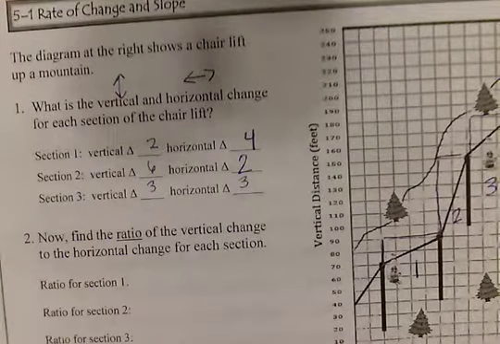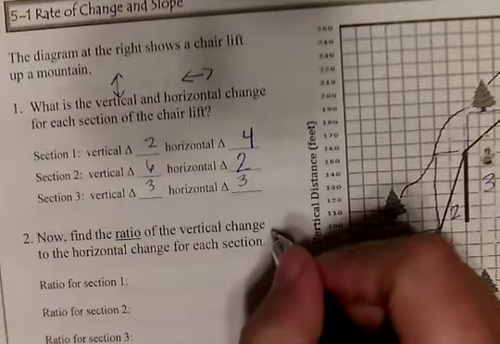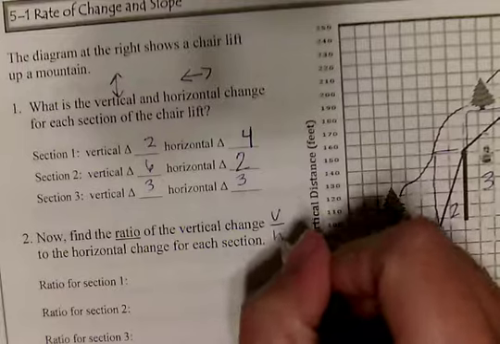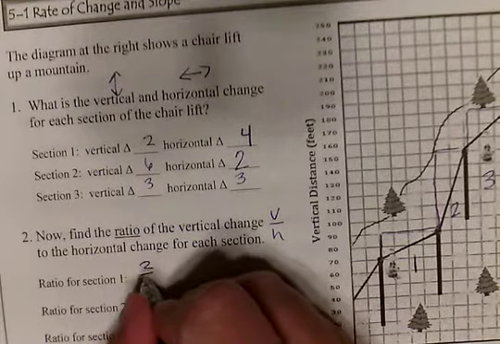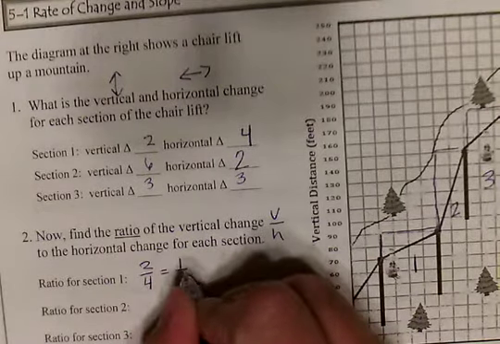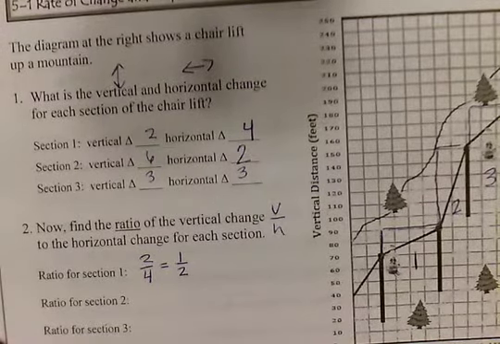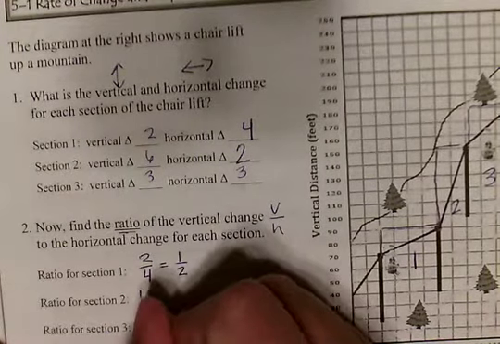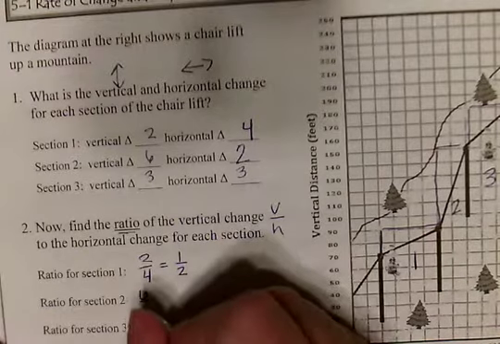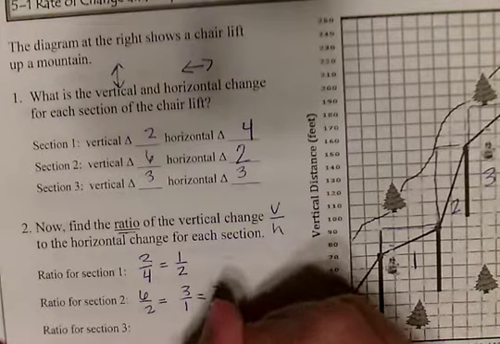Now find the ratio of vertical change to horizontal change for each section. So that means that you are doing the vertical change over the horizontal change. For section 1, that was 2 over 4, which is 1/2. Remember that we reduce these fractions, but we do not turn them into decimals or into mixed numbers because it is a ratio. Section 2, the vertical change was 6 over the horizontal change of 2, which reduces to 3 over 1, or you can just reduce it to 3.